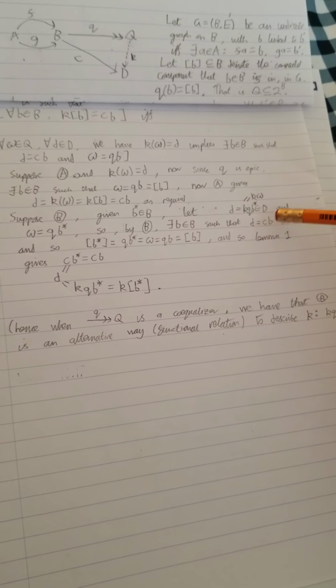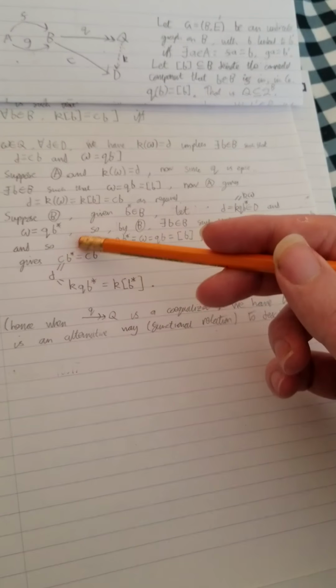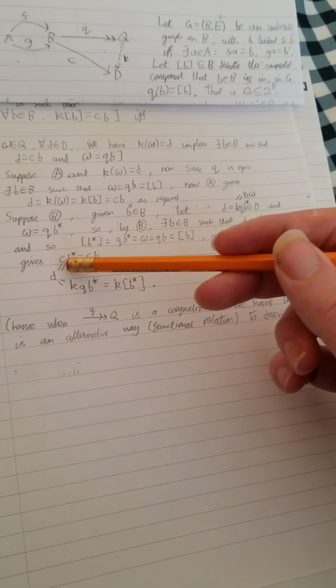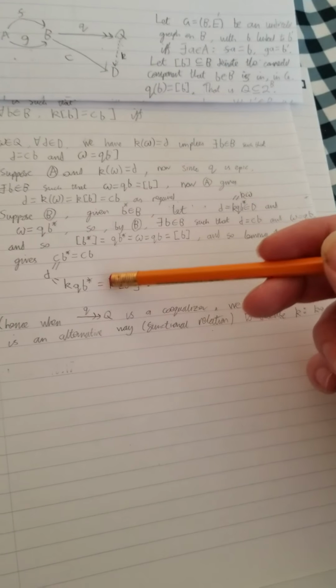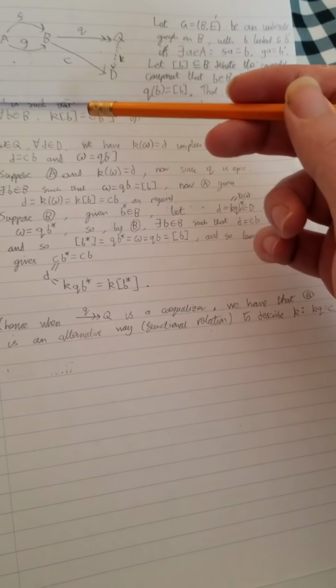And we know that D is equal to C of B by this, and we know that C of B equals C of B star by lemma 1. So essentially we have that C of B star is equal to K of the connected component of B star, which is what we wanted to prove.